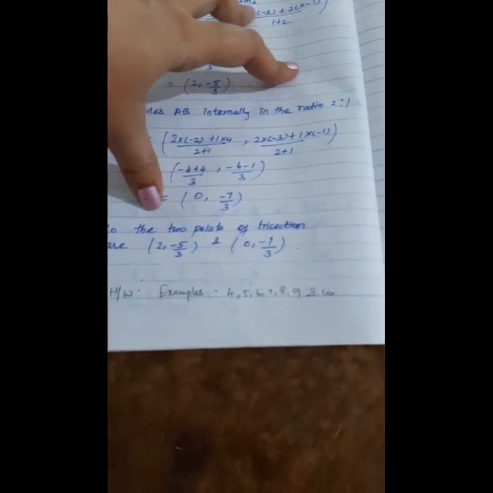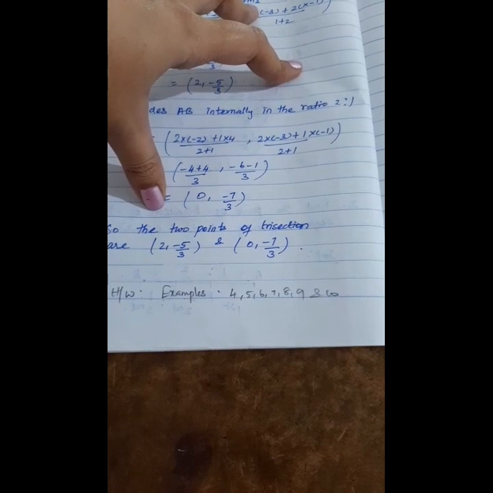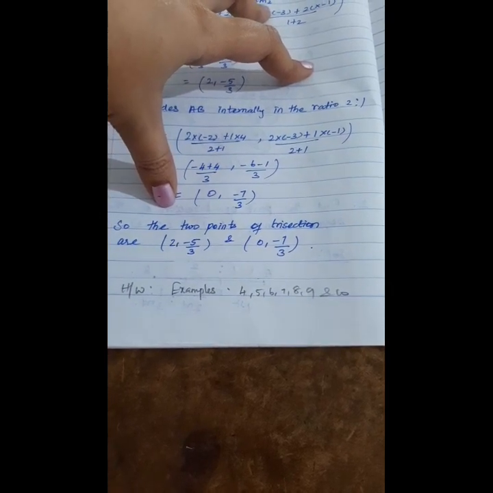Children, note down the homework for today. Examples 4 to 10. 4, 5, 6, 7, 8, 9 and 10.